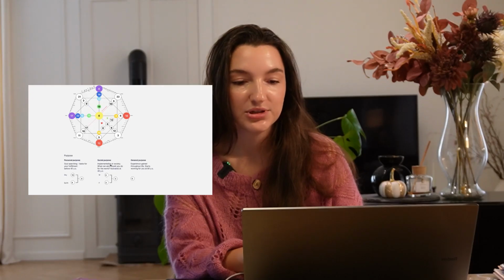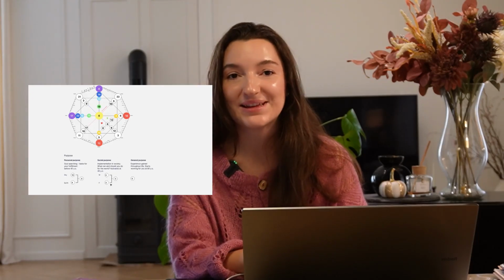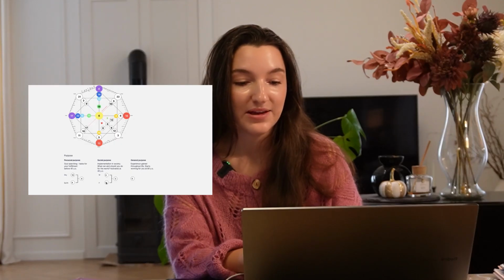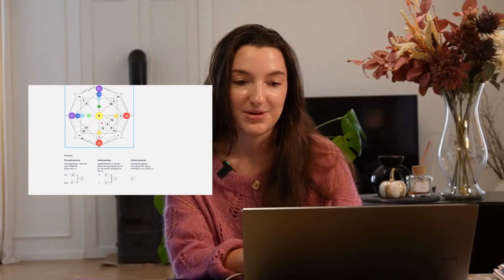So for the social purpose, you probably guessed it, we have to sum up our feminine line plus masculine line. So for the feminine part, just right here with little f, we have to sum up 11 plus 22, because this one is a feminine line.